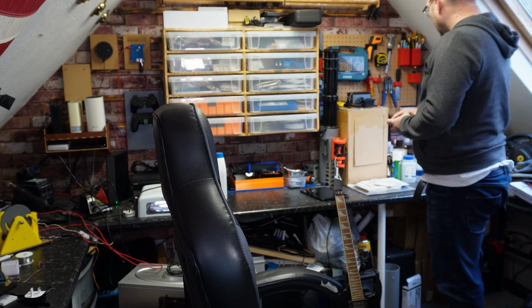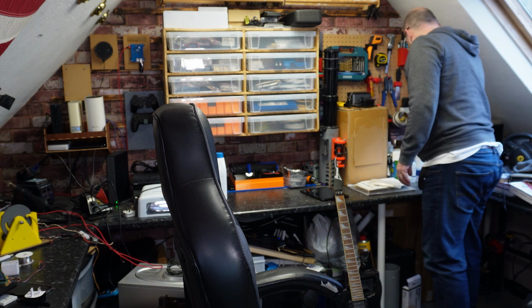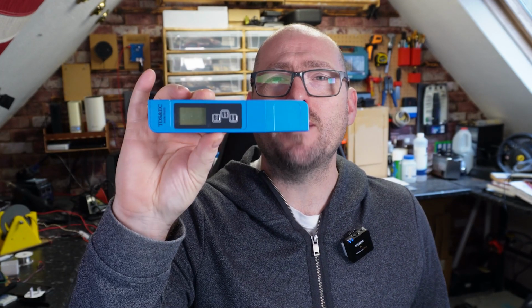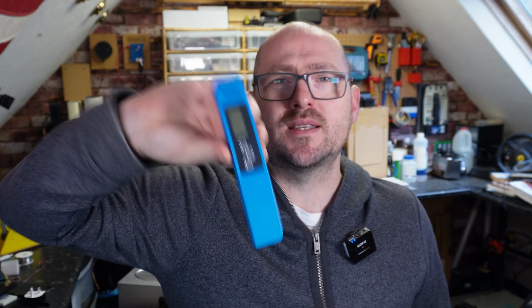So I'm currently looking about my desk to find something which is relatively simplistic that we can model. What about this? Can I model this? I want something fast for the video because it's 5 minutes. 5-Minute Friday. Okay, so I'm going to model this TDS meter. It's a measuring device for hydroponics. Maybe I want to make a plastic case that this sits into.